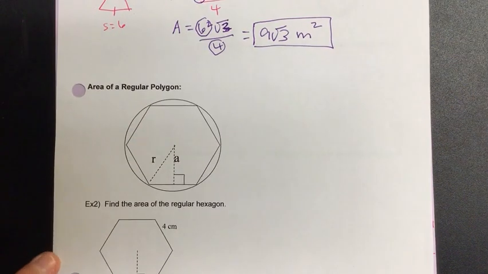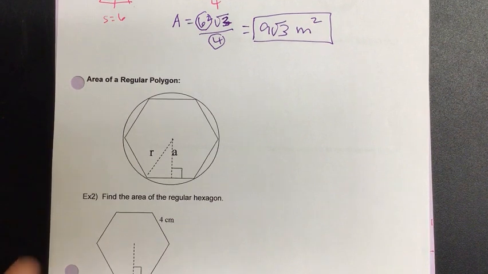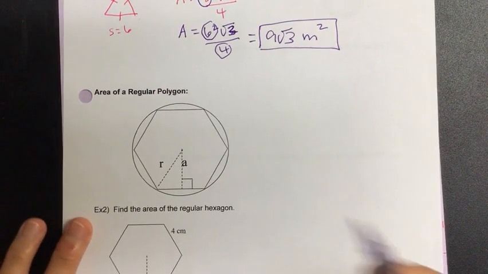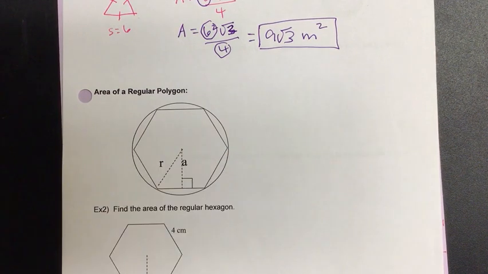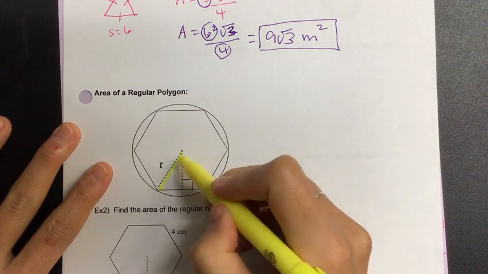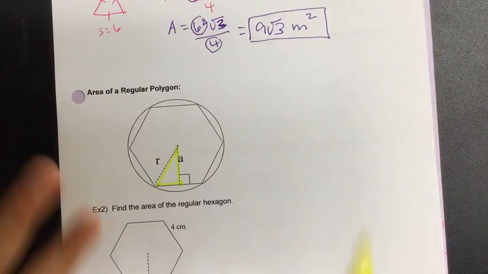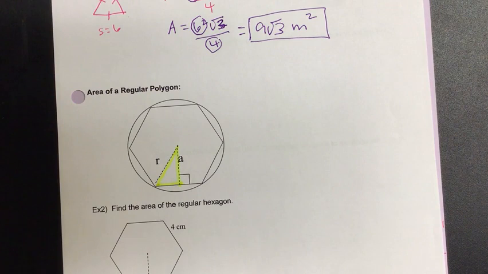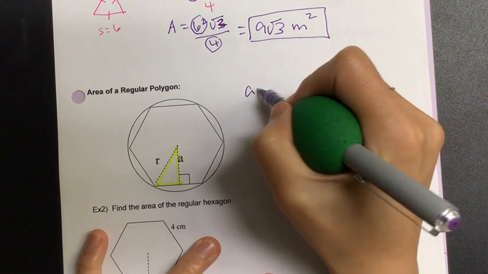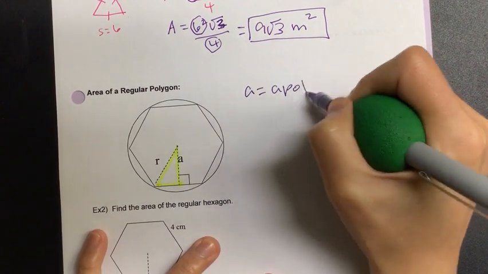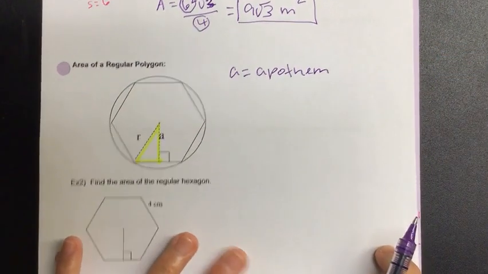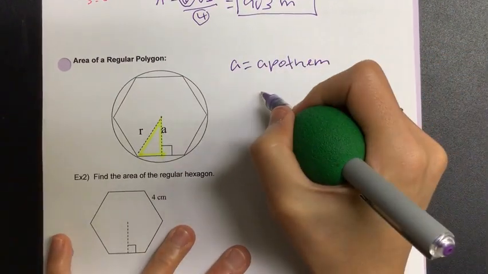Okay, what shape do I have inside the circle for the next figure? We have a hexagon. So there's something really special about the hexagon as long as we have an equilateral or regular hexagon. First of all, let's look at this right triangle. And that A stands for the apothem. So let's write out A is apothem. That might be new vocab today for almost all of you guys.